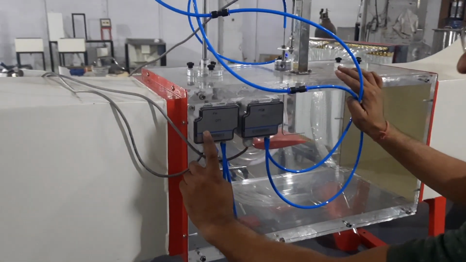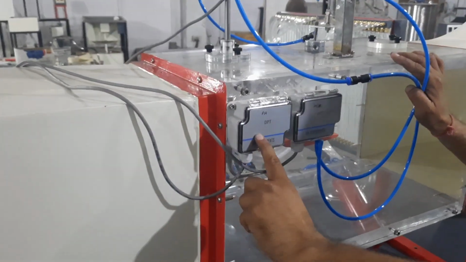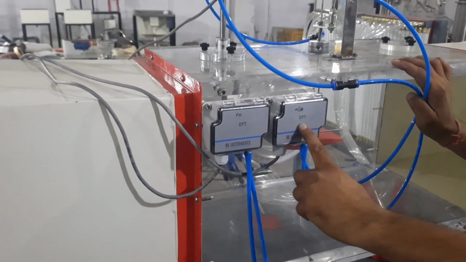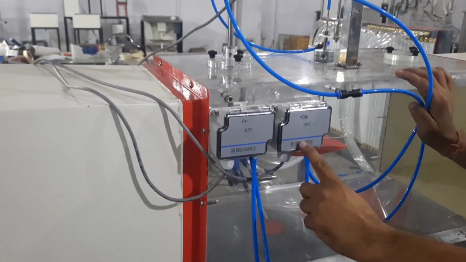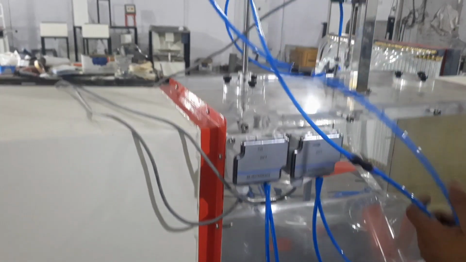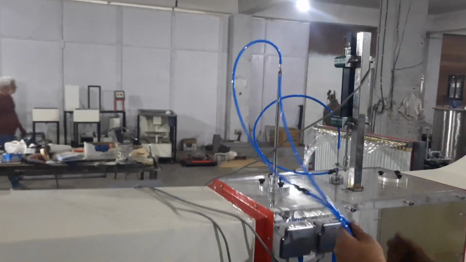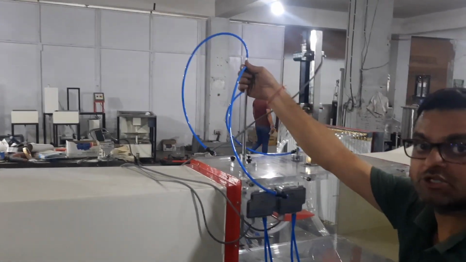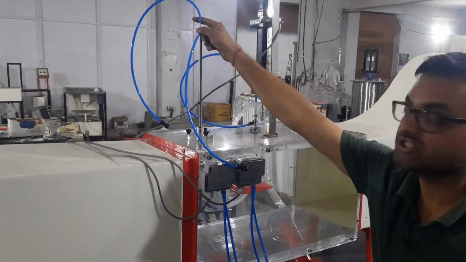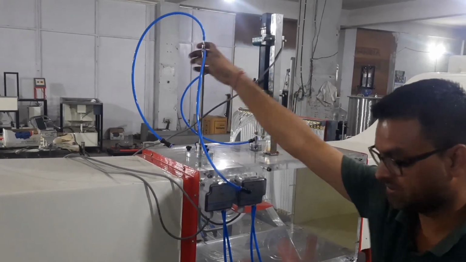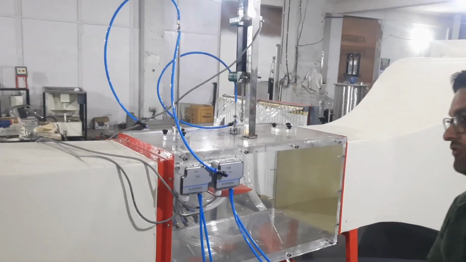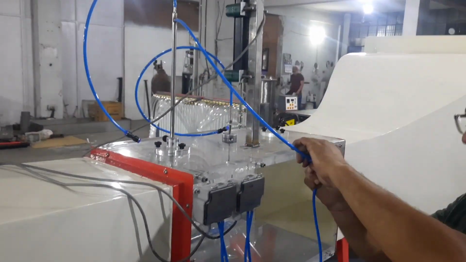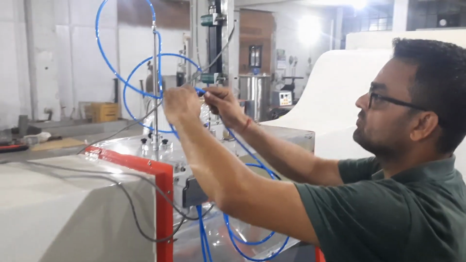One pressure transmitter is calibrated to give you the reading in terms of differential pressure in pascals, and another transmitter is calibrated to give you the reading in meters per second to determine the velocity inside the test section. For that, there are two connector points that are to be connected with this pitot-static tube having 2 points, one for total pressure and another for static pressure. You have to take care which point is to be connected to which one. The higher point will be connected to one side and the lower point to the other side.